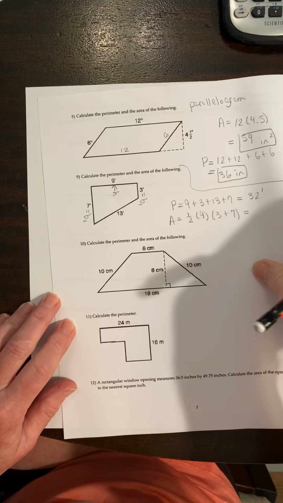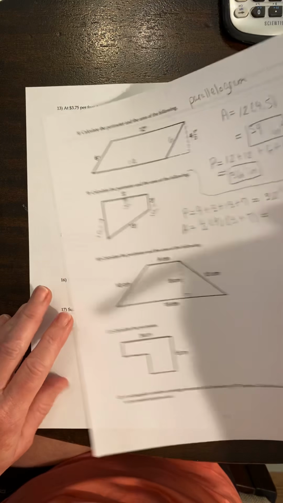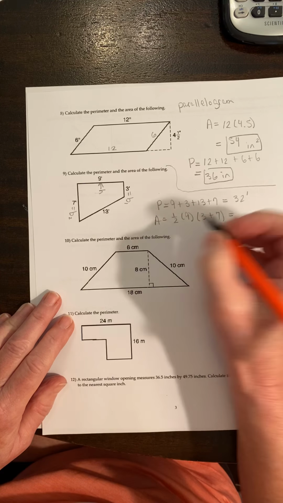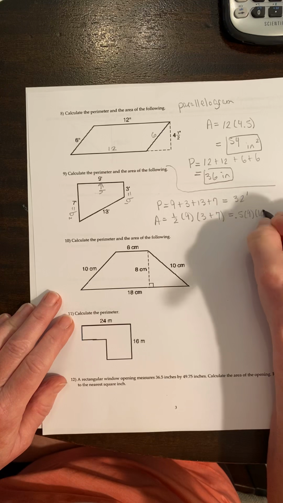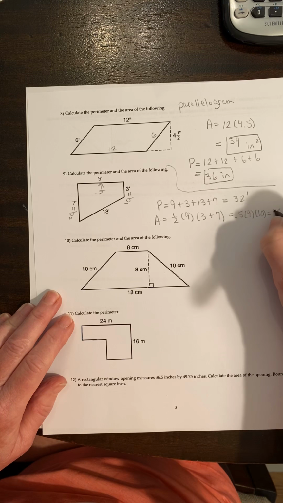And like I said, if it helps to do that right there, to read it. And then that's going to be 10 times 9 times 1/2. I'm just going to do 0.5 times 9 times 10, and I get 45, and that is in inches squared.